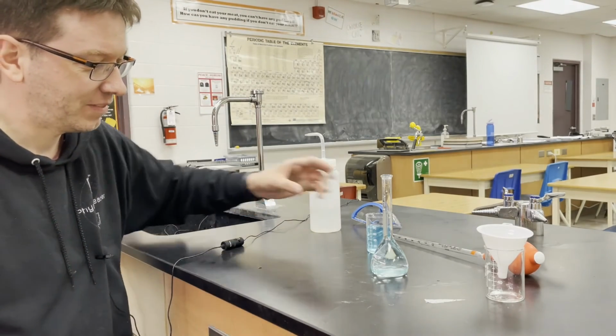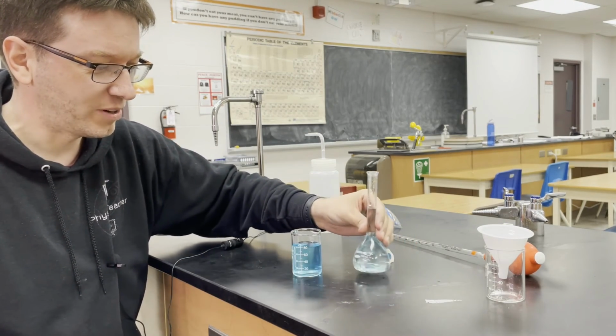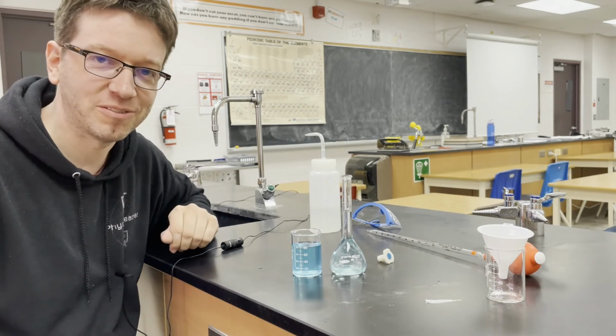And there you have it. Here's our 0.1 molar copper 2 sulfate solution and our 0.02 molar copper 2 sulfate solution.